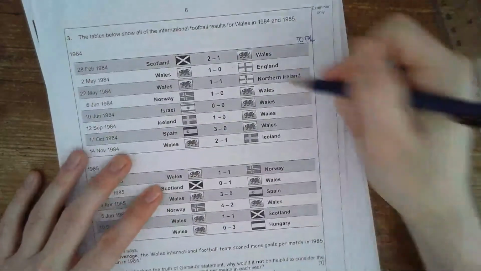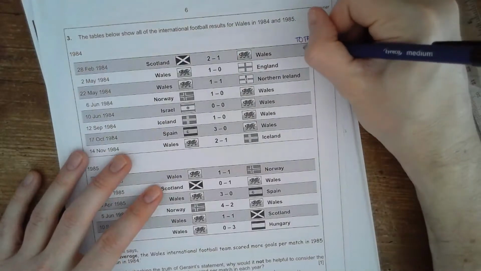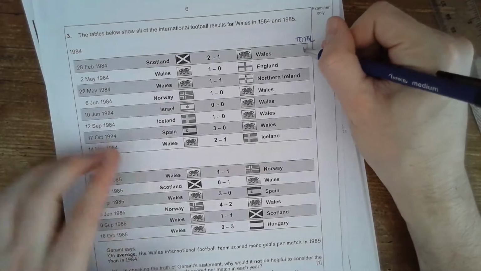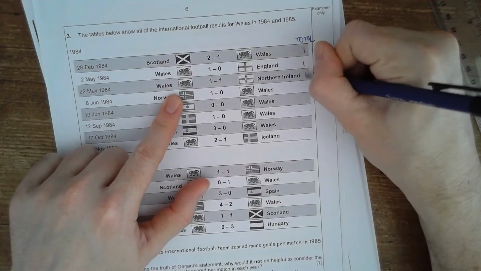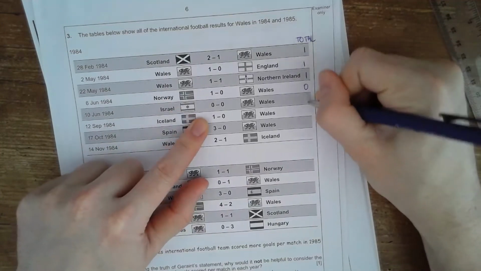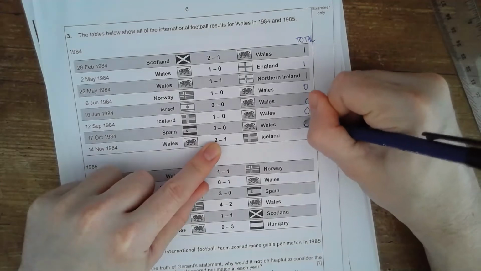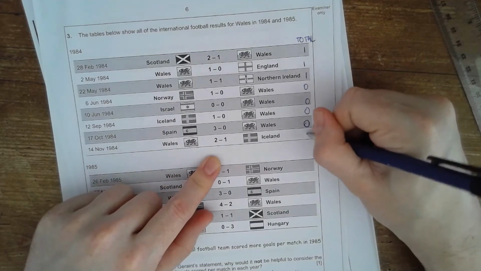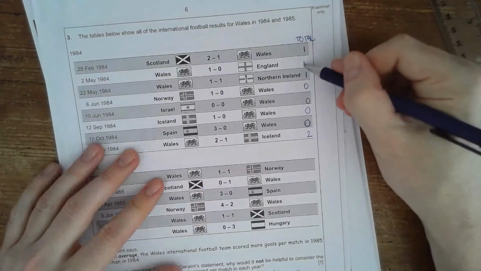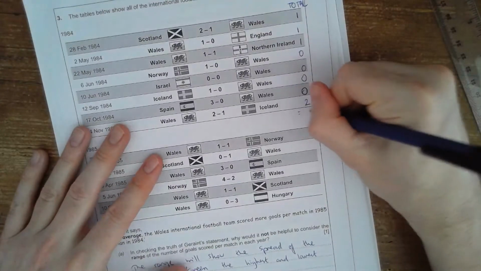So total number of goals. They lost that game, but we're interested in goals. So 1, 1, 1, 0, 0, 0. Oh, they had a bad run here. 4 games without a goal, and then 2 goals. So in total, we've got 1, 2, 3, 4, 5. So in total, 5 goals.